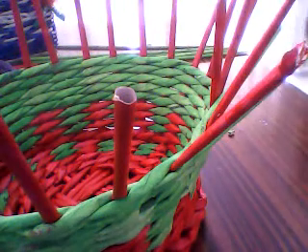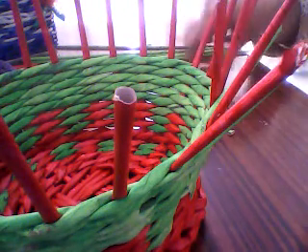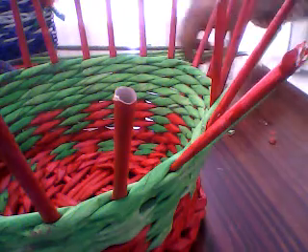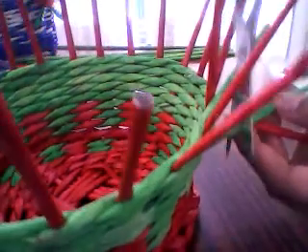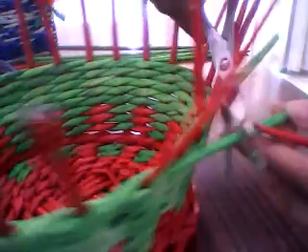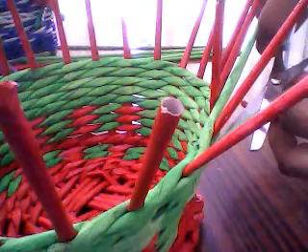So I take another red color, and this stick that I have, I'm not going to cut it straight. This is the wrong way. Can you see, this is the wrong way to cut it. I am going to cut it slant.